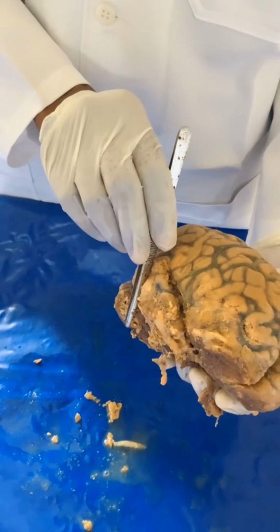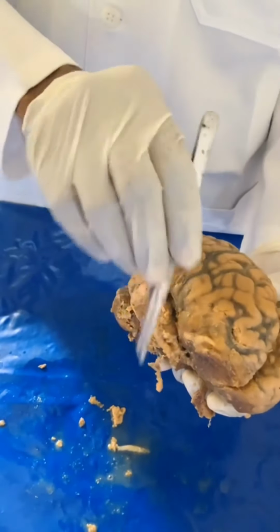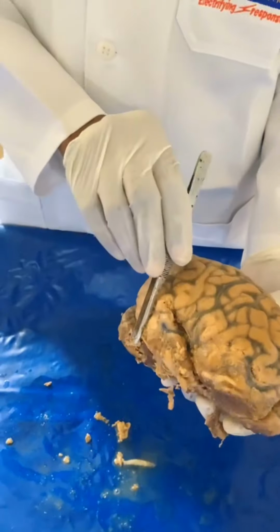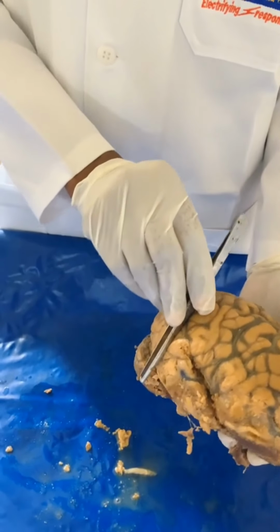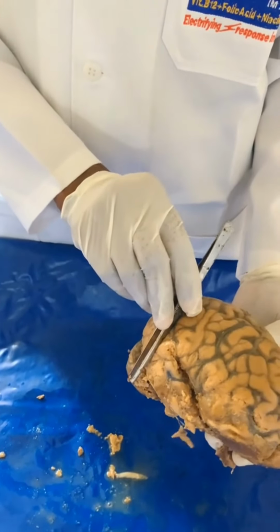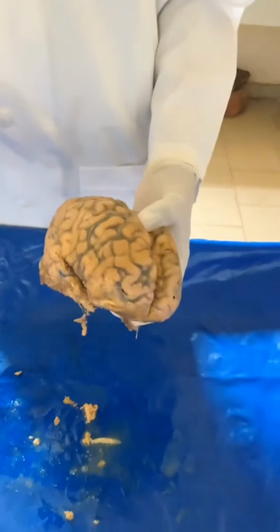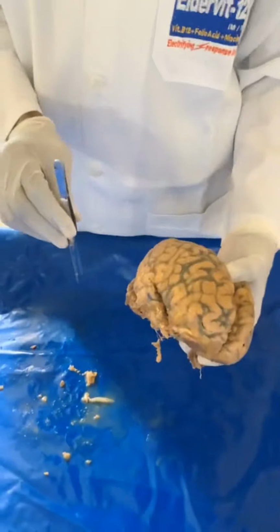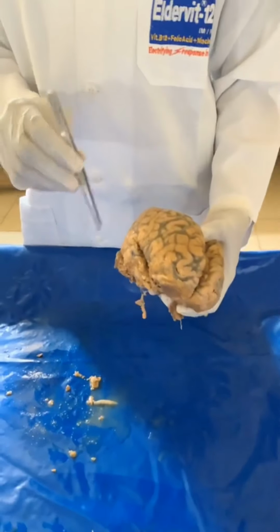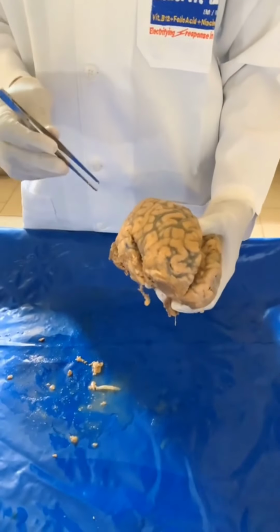Anything posterior to this, we call the temporal lobe. And anything behind the temporal lobe and the parietal lobe, anything behind this, is what we call the occipital lobe. And so now these are actually the demarcating points between the four lobes that we are talking about.